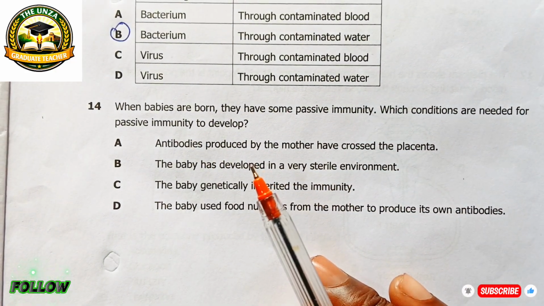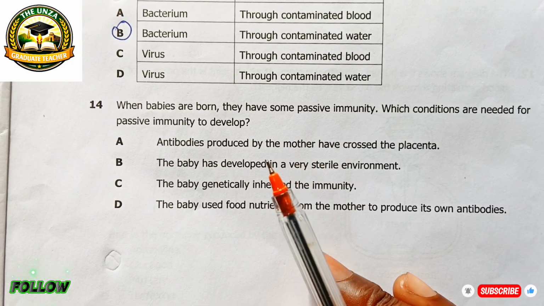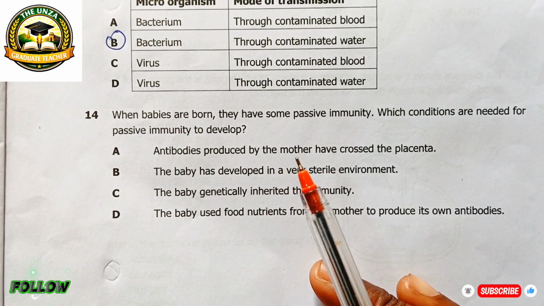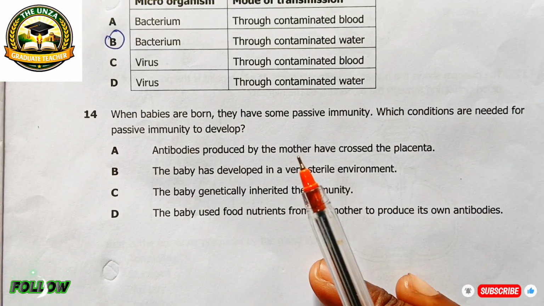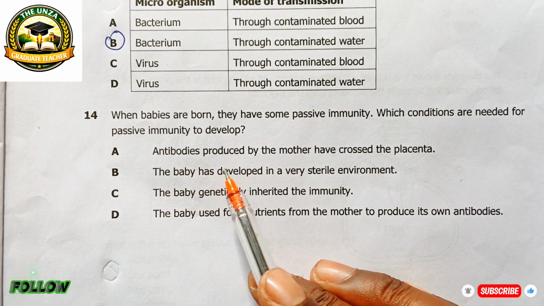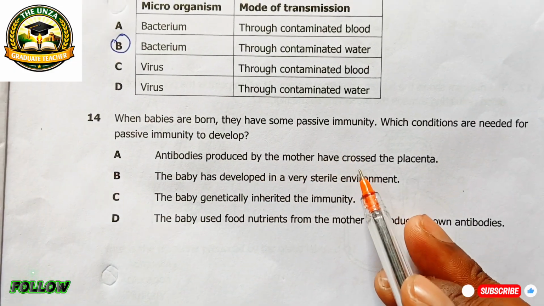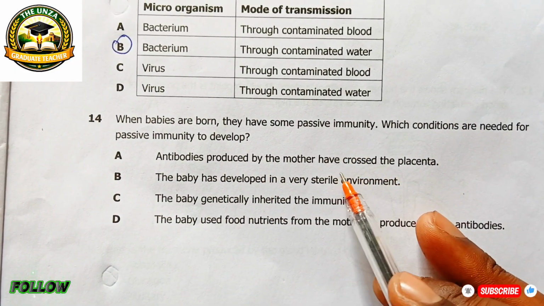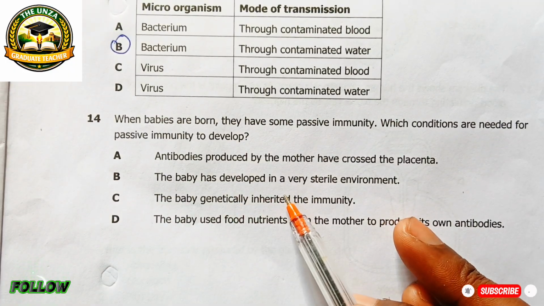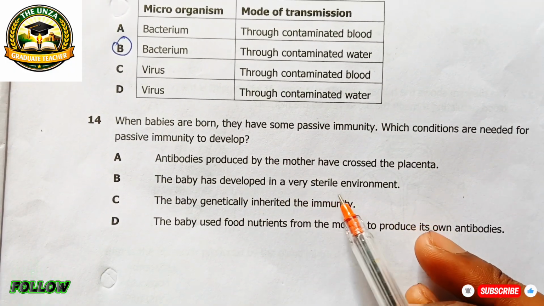The last question was saying when babies are born, they have some passive immunity. Which conditions are needed for passive immunity to develop? A, antibodies produced by the mother have crossed the placenta. B, the baby has developed in a very sterile environment.